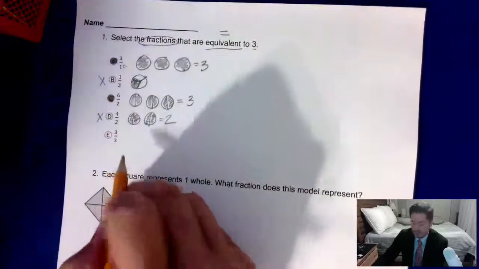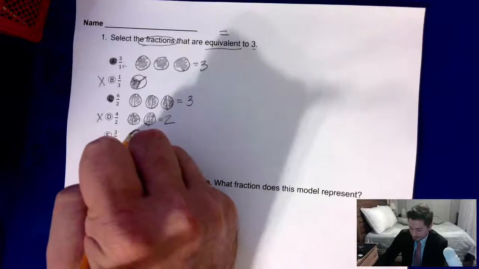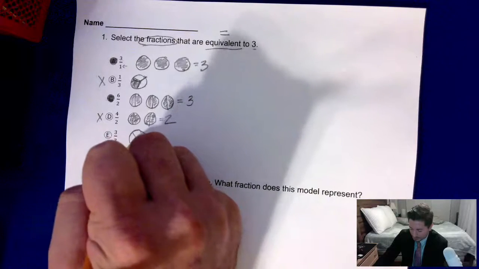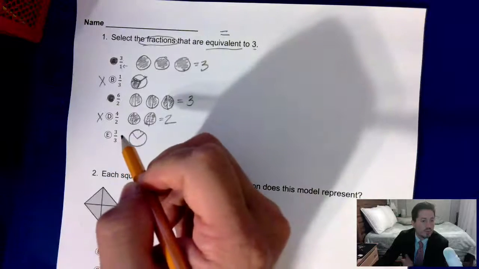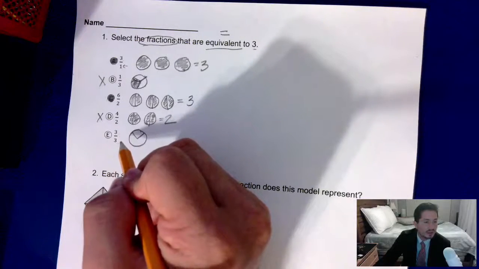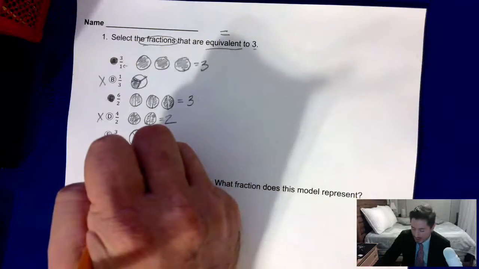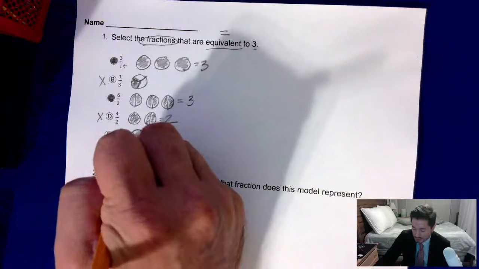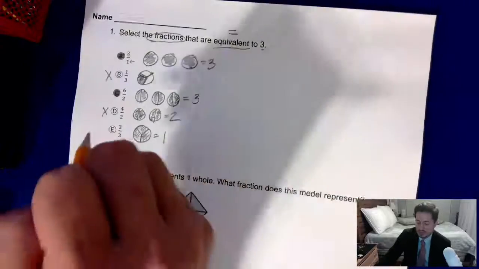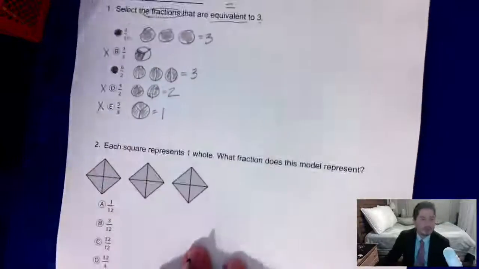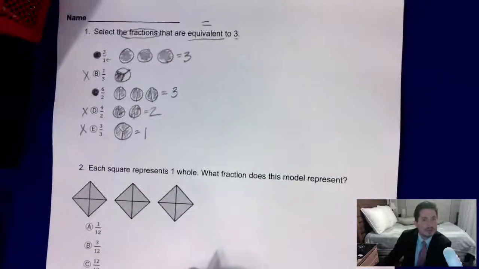And 3/3. You should automatically recognize, by the way, that 3/3 is always going to equal 1 whole. Anytime the numerator and the denominator match, it's 1 whole. So 1, 2, 3 equals 1 whole. And that's not what we're looking for. We're looking for 3 wholes. So the answer to that one was A and C.